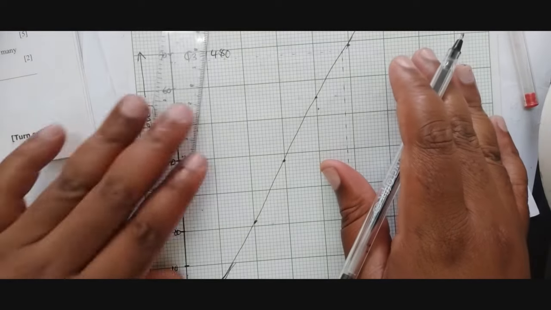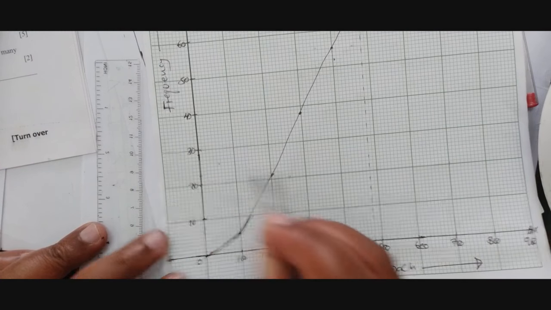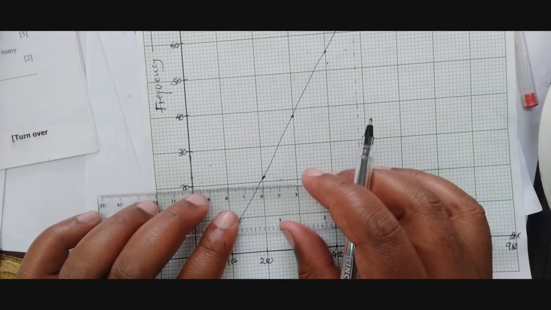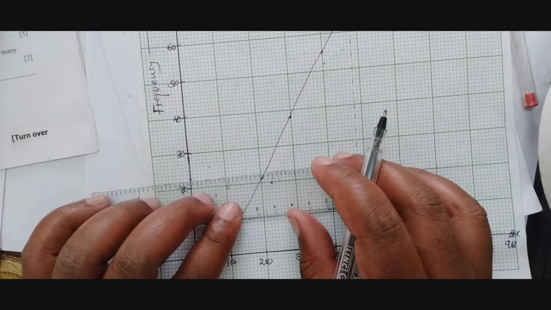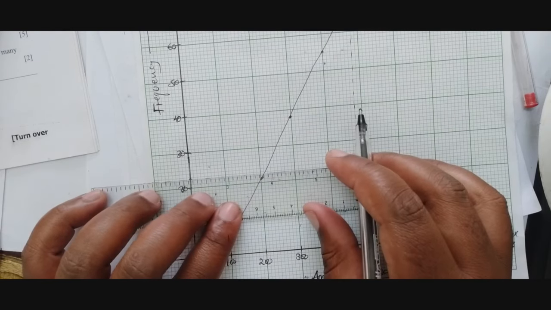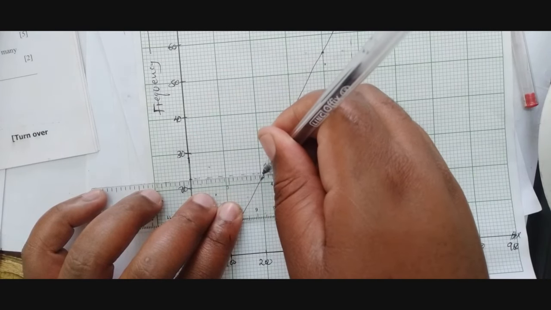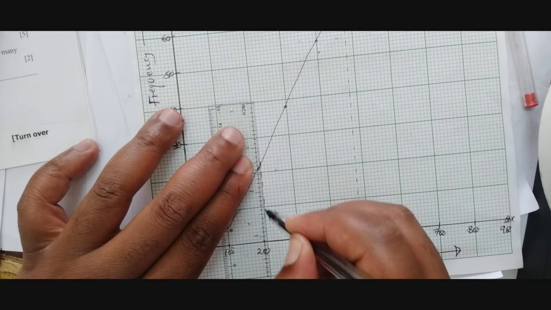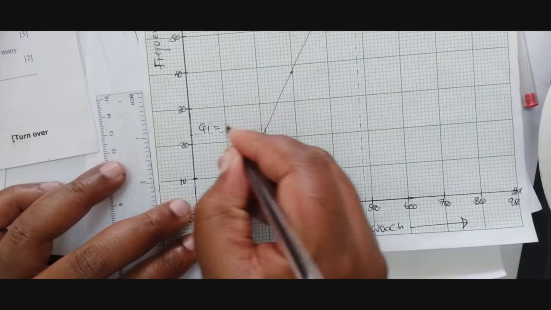You go to the y-axis, identify 22.5. This is 20, 21, 22. 22.5 is in between, but you have to strive to meet the curve. Alright? You have to strive to meet the graph. Okay, so you can drop your dotted lines. Meet the graph here, then come down here. Come down, you realize that this is about 210. So Q1 is equal to 210.